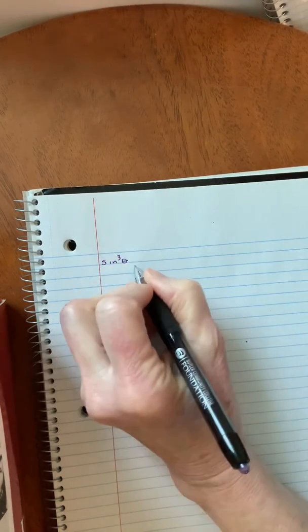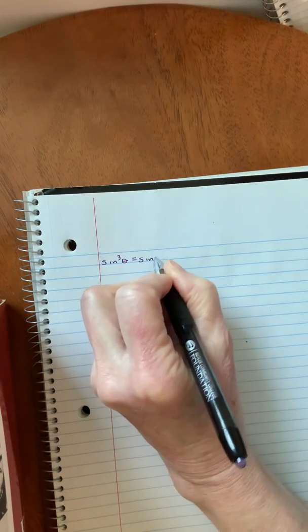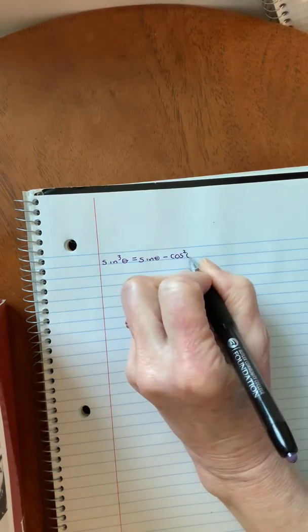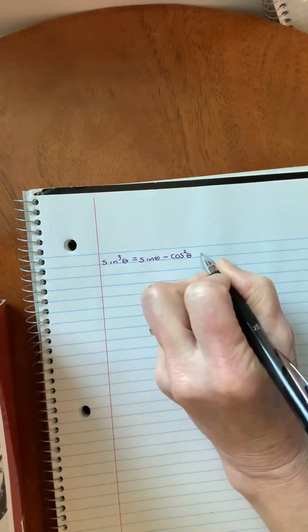Let's try another one. The next one that we have has the sine cubed of theta equal to the sine of theta minus the cosine squared of theta times the sine of theta.